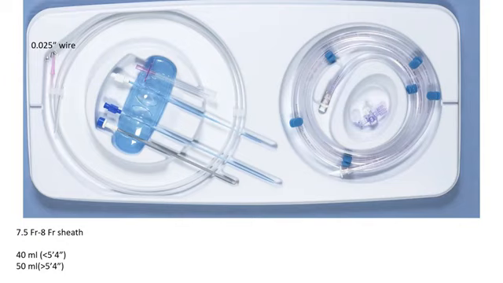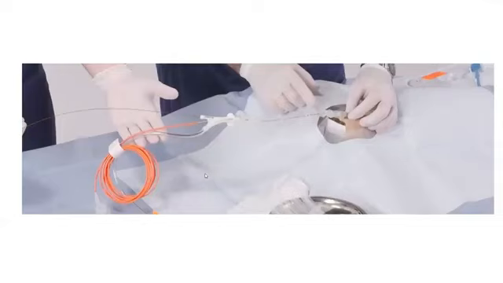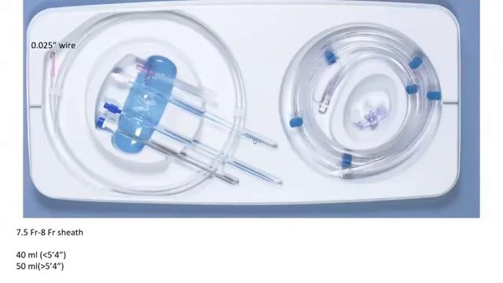And then over that 0.5-inch wire, you advance that special taper dilator. Then you advance the balloon pump catheter sheathlessly just over the wire. That dilator helps you create the hole to allow you to advance the balloon pump.